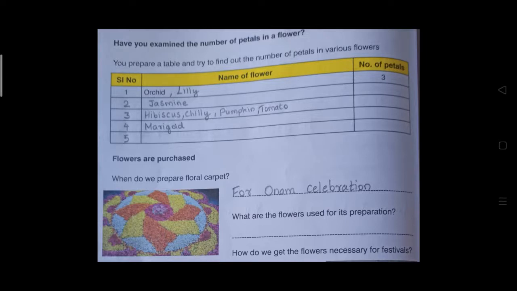If not, we can do that. Petals are the attractive part in a flower, so we need to count how many petals are in a flower. Here you prepare a table and try to find out the number of petals in various flowers. I have mentioned some of the flowers here, so we can cross check whether you are getting the same number of petals.